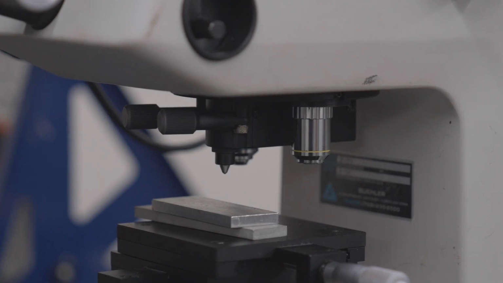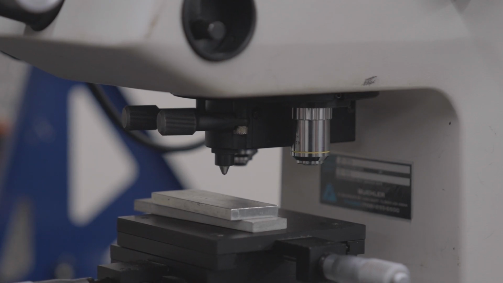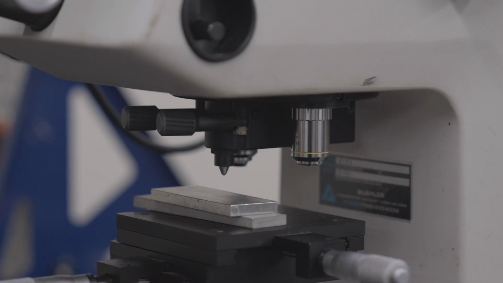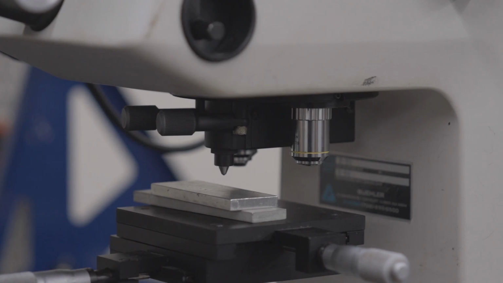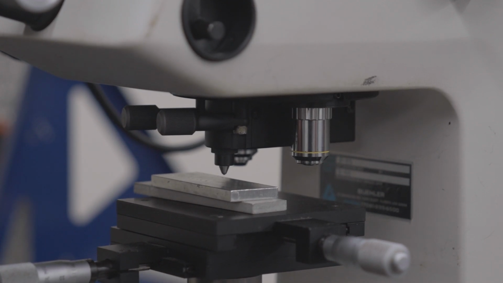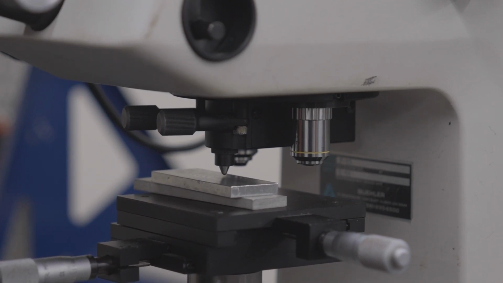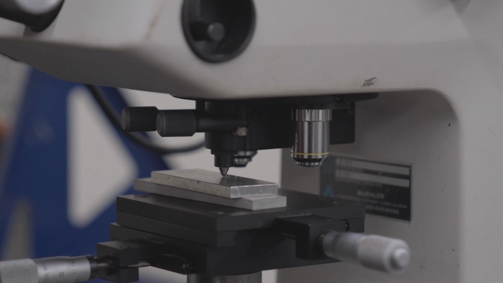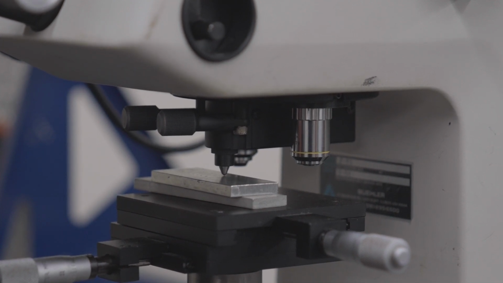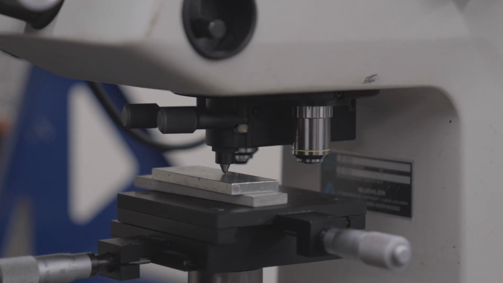Okay, and you want to move it up using the levers on the side. Of course, you should make sure that your surface is as clean as possible. And you want to touch the surface a little bit. You don't want to press it, but touch the surface so you can make sure that you can create the indent.